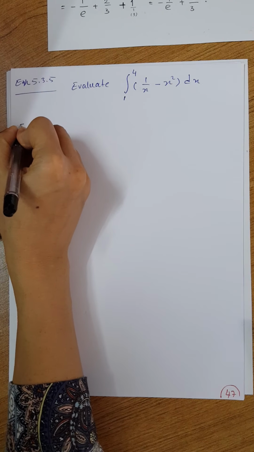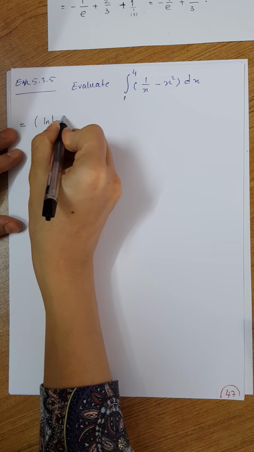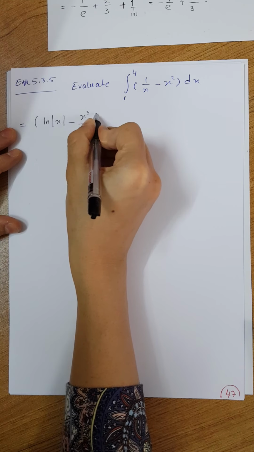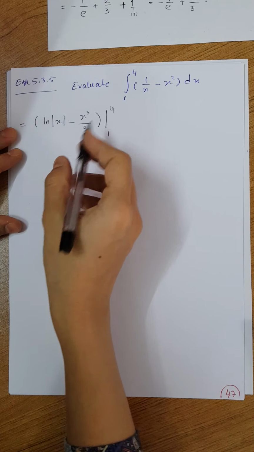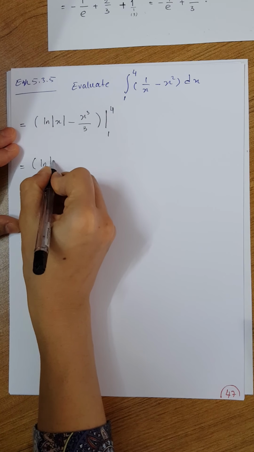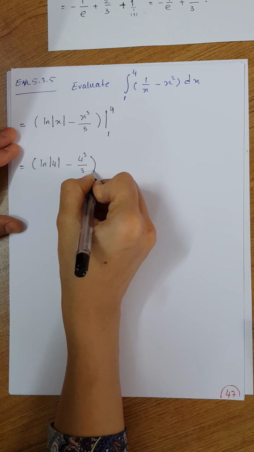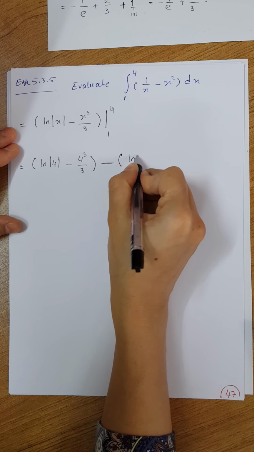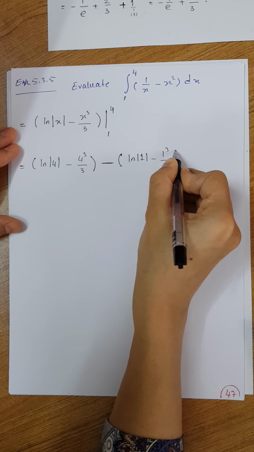Again, integration of 1 over x is equal to ln of absolute value of x, minus integration of x to the power of 2, which is x to the power of 3 over 3, and the integration is from 1 to 4. First, we have to input this one into here, so that will be ln of absolute value of 4 minus 4 to the power of 3 over 3. Then we have got minus from the rule, and then we are inputting this one into the function, minus 1 to the power of 3 over 3.